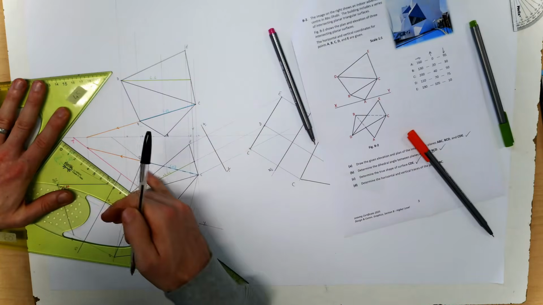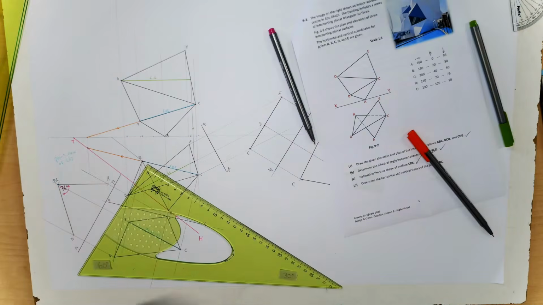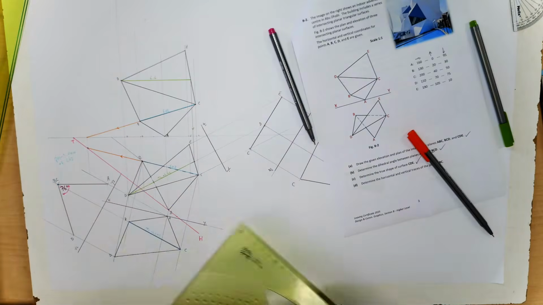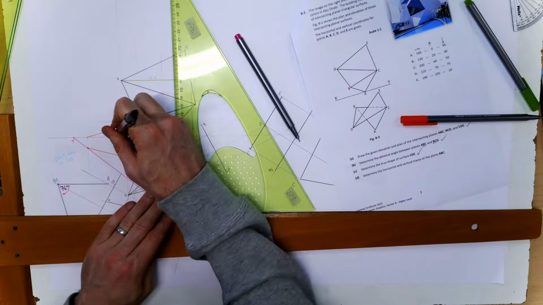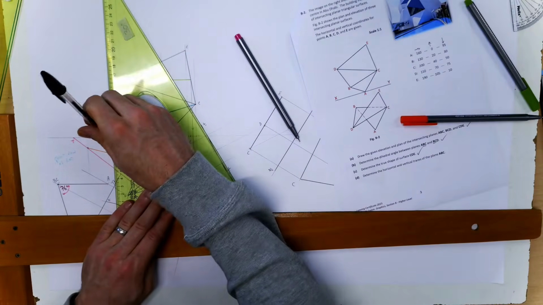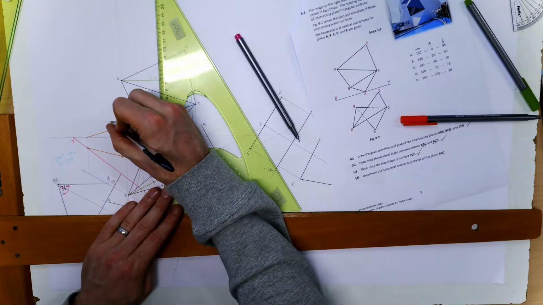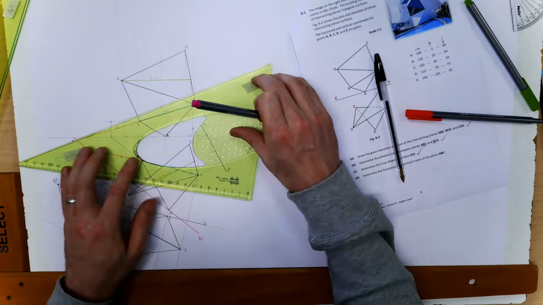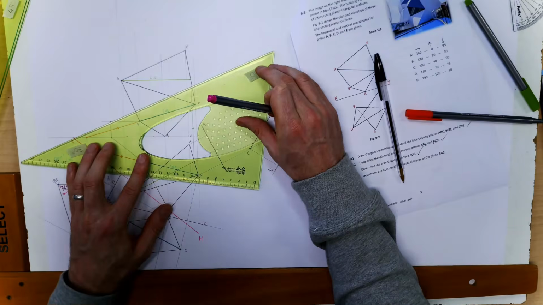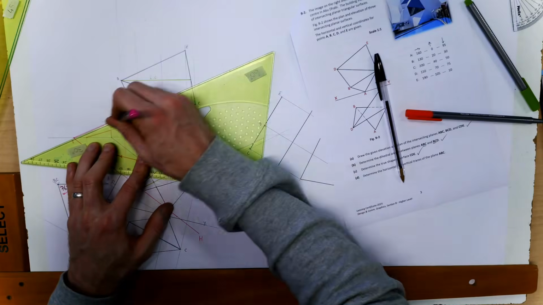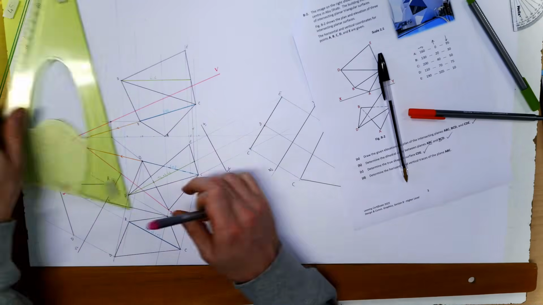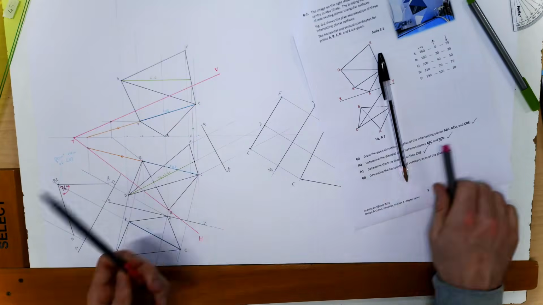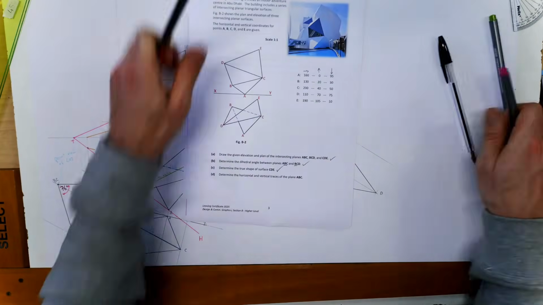So this is also parallel to it, so it's a horizontal line. From B there, it's a horizontal line. Here's where it hits the vertical plane, so I'll bring that up to see exactly where it hits the vertical plane. And now I have my VT, vertical trace. So that is part 3 completed.